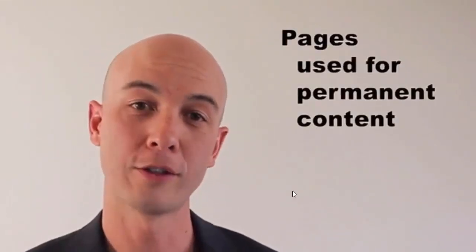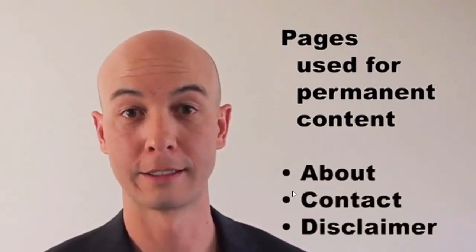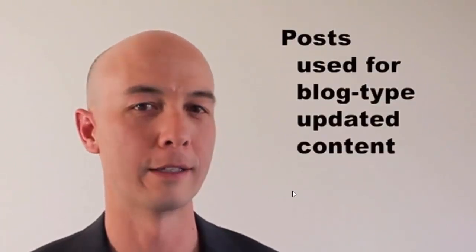Now let's think about the mechanics of actually publishing content at a WordPress level. What should you use? Posts or pages? At a basic level, the pages are more for permanent content, such as the about, contact, and disclaimer pages, where posts would be more for blog type updates.